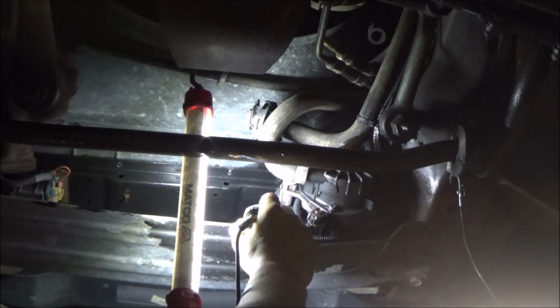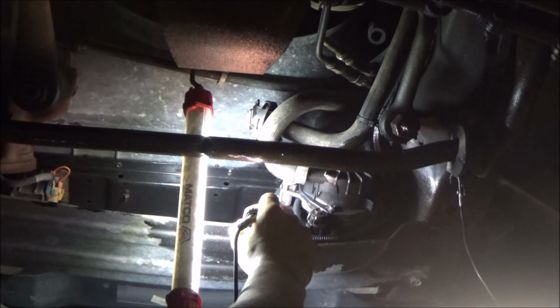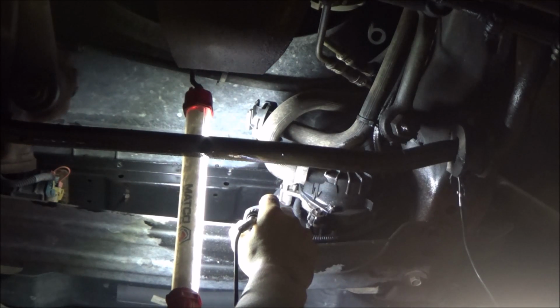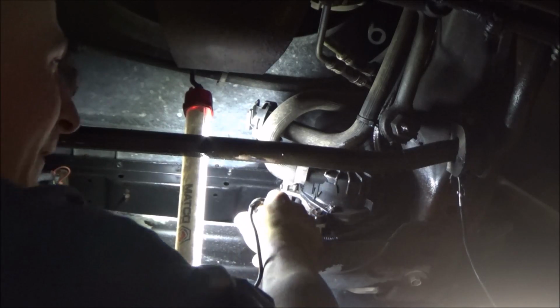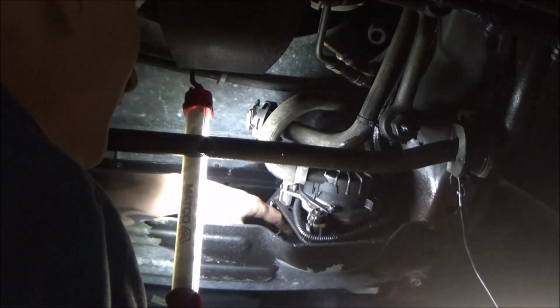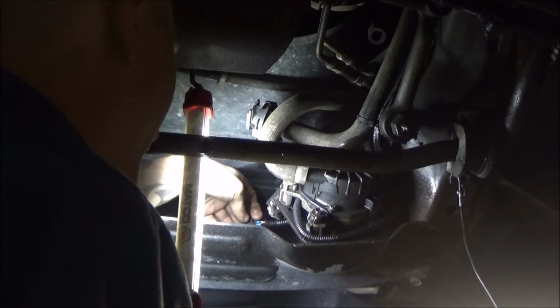I'm going to turn it off. That's off. That's on. That's off. That's on. So we definitely have control here, guys, to this solenoid. We definitely need to be worried about the ground as well.